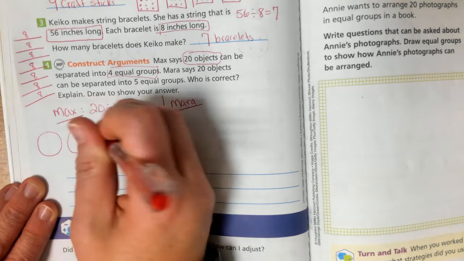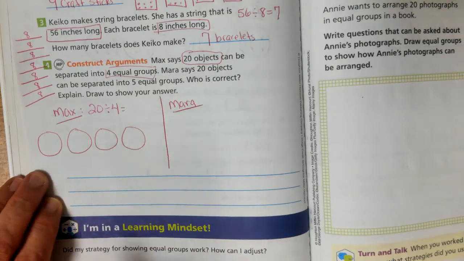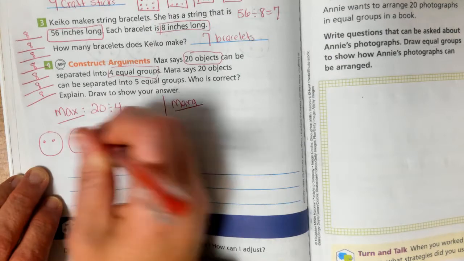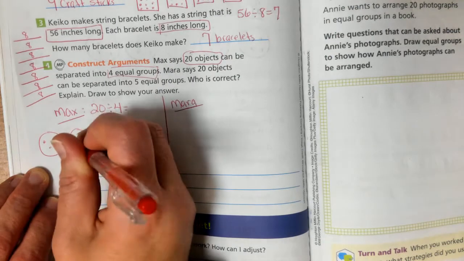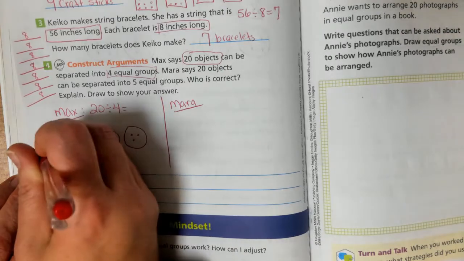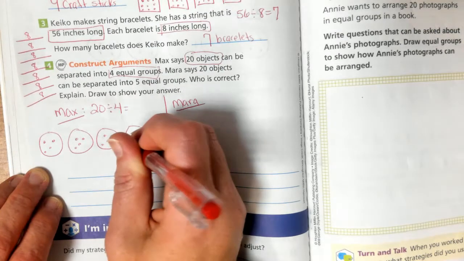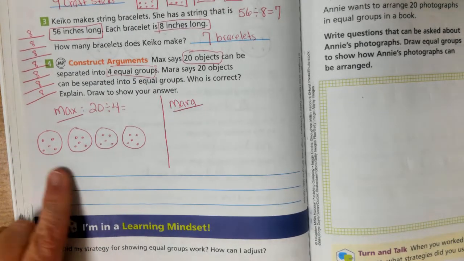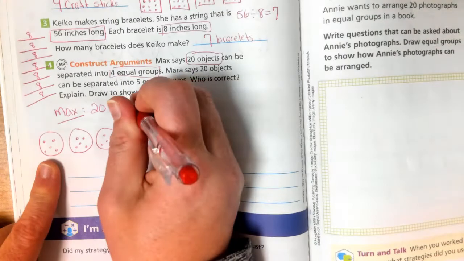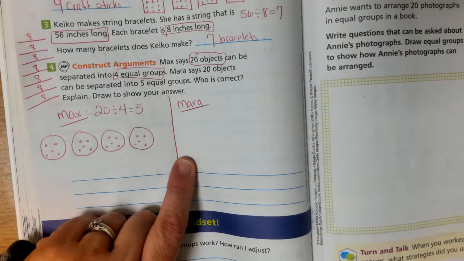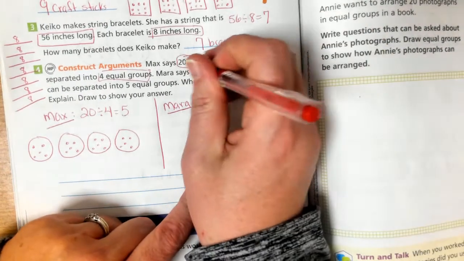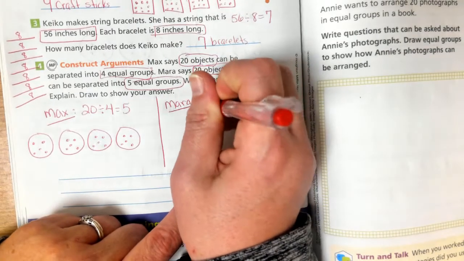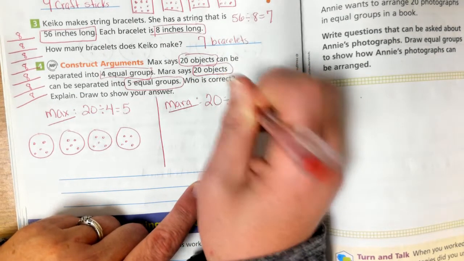We need 4 groups. Let's see what he gets. 1, 2, 3, 4, 5, 6, 7, 8, 9, 10, 11, 12, 13, 14, 15, 16, 17, 18, 19, 20. He got equal groups. How many are in each group? There are 5 in each group. Let's see if Mara is right. Mara says 20 objects can be separated into 5 equal groups. So her division problem is 20 divided by 5. What do you think?